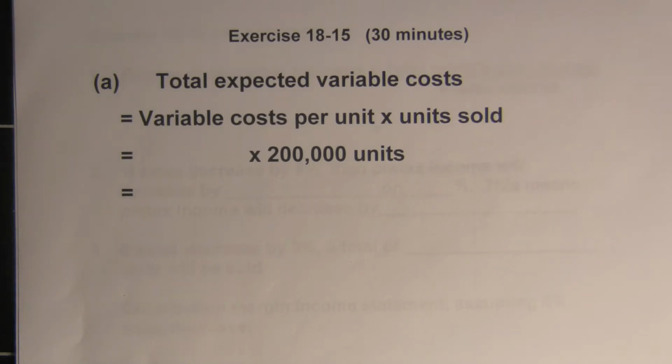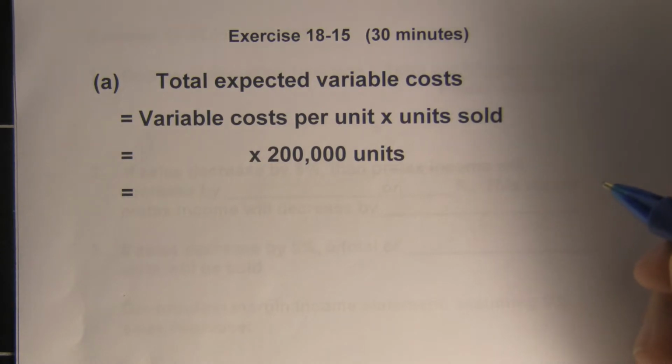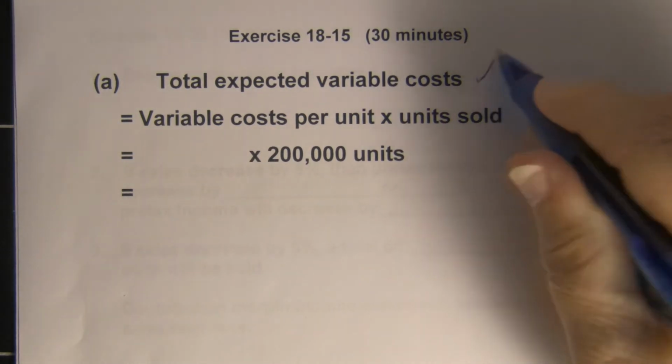1815 is a really good problem because it gives you a chance to think through and play with some of this stuff. They give us all the information we need. They just don't give it to us in a fashion that's immediately apparent. So, first thing it asks us, it says, find the total variable costs.